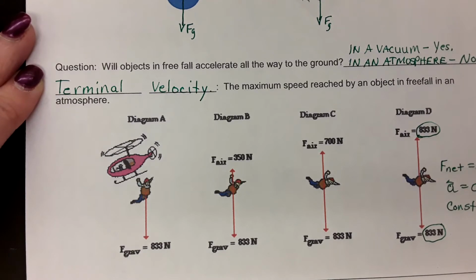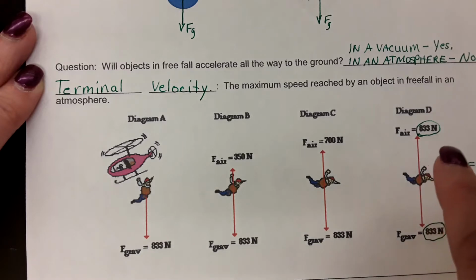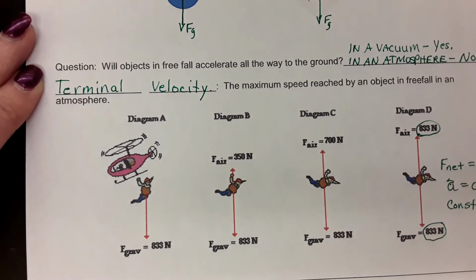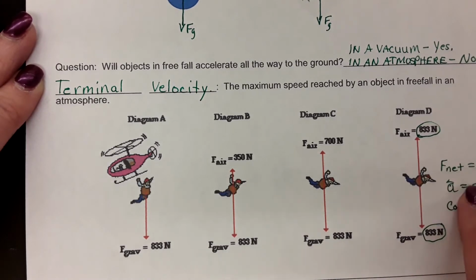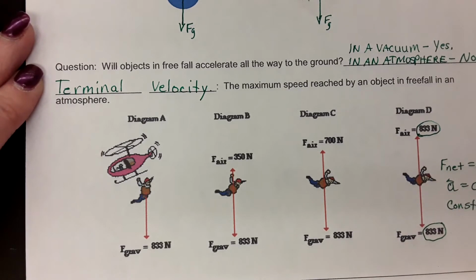Now, if there's no atmosphere, the object will accelerate all the way to the surface, like on the moon. All right, because there's no air resistance to impede the progress of the falling object. No air resistance, you'll continue to accelerate because there's nothing to balance the gravity. No balance of the gravity, no net force of zero, you'll continue to accelerate, okay?